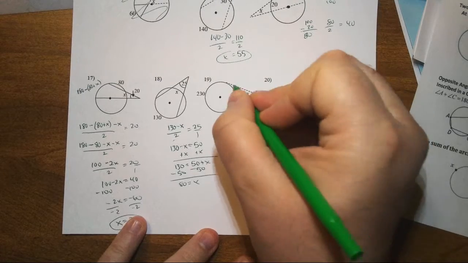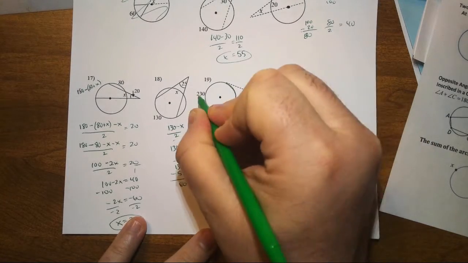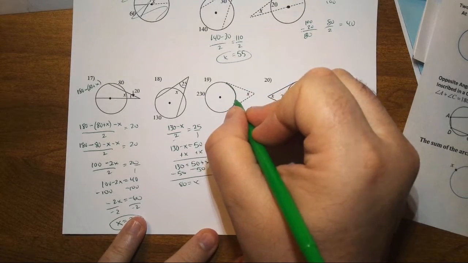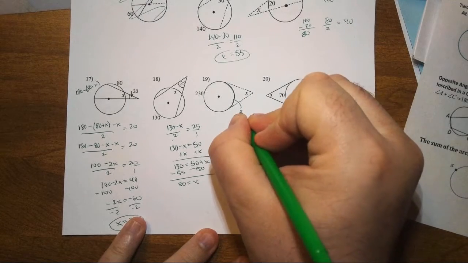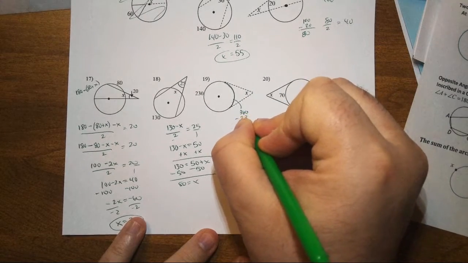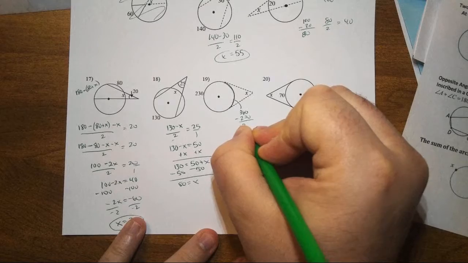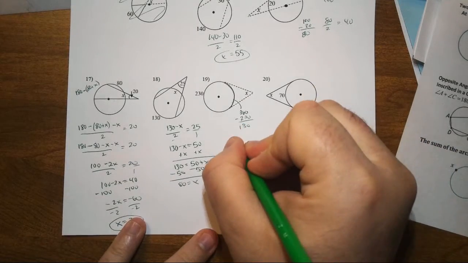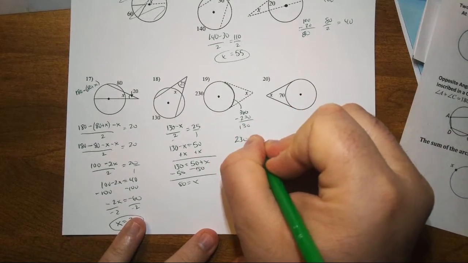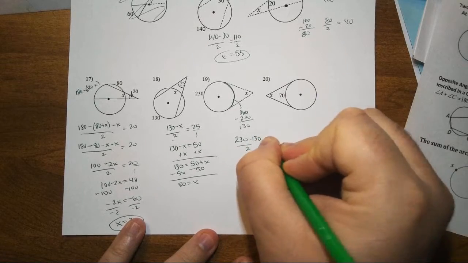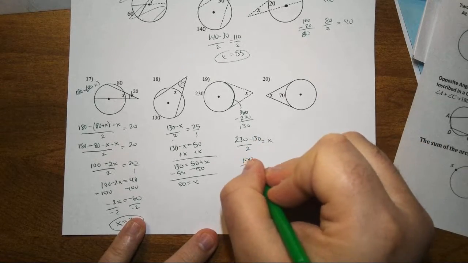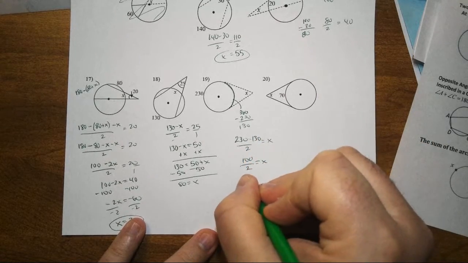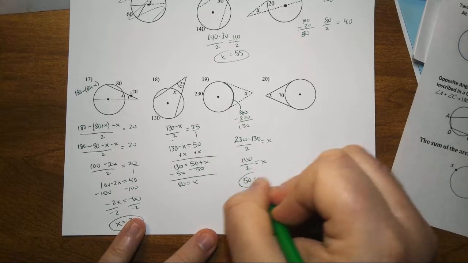Remember that this arc right here, with the 230, makes 360. So this arc is really just 360 minus 230, which in this case is 130. So now I can do 230 minus 130 divided by 2, and that's x. So this is just 100 divided by 2, in this case, which is 50.